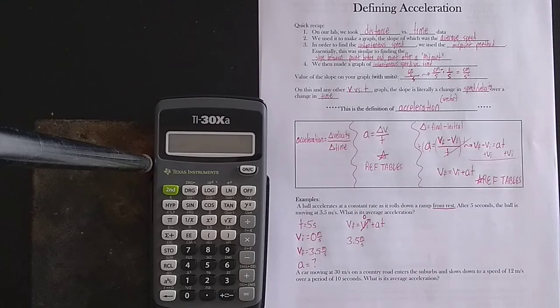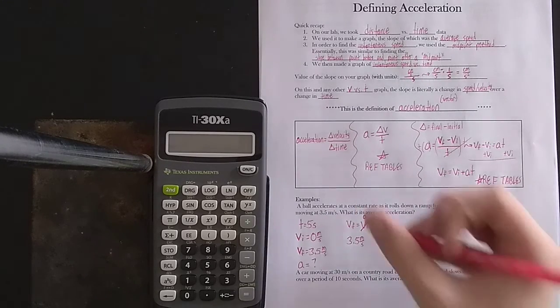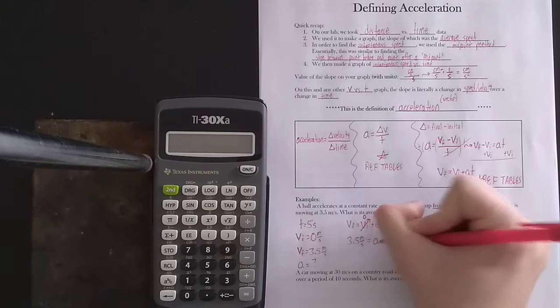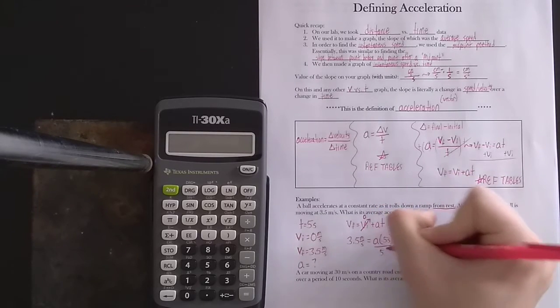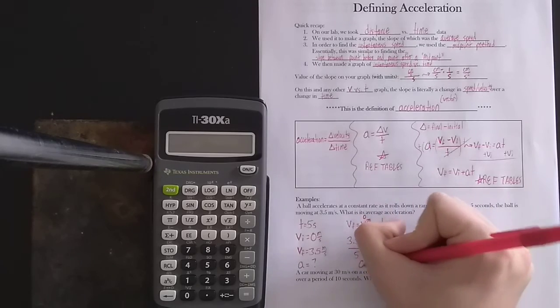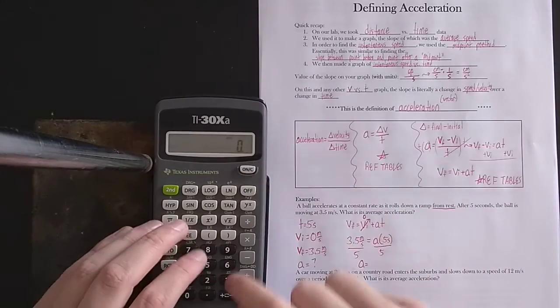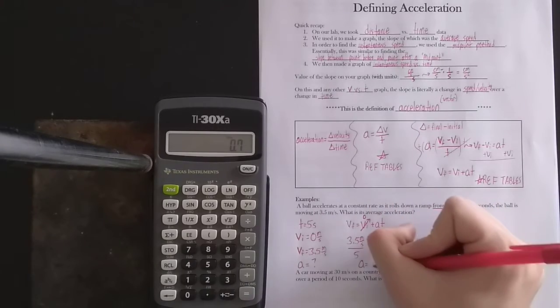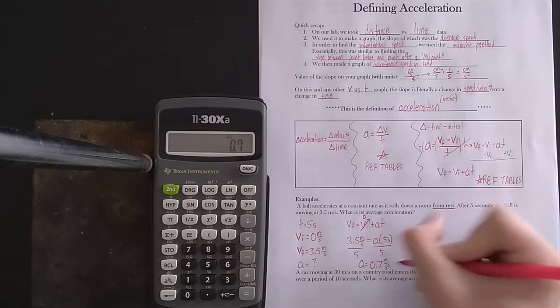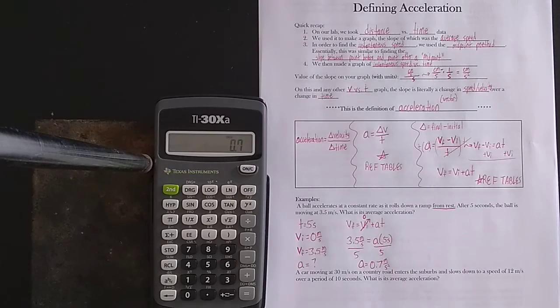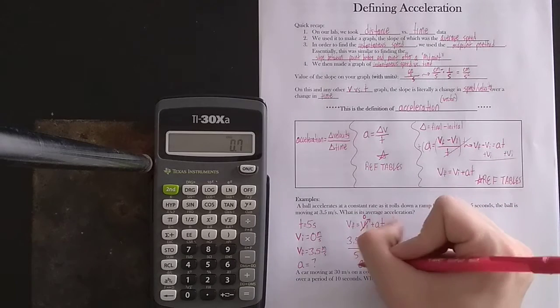All right? Final velocity, 3.5 meters per second, equals A, what we're looking for, multiplied by 5 seconds. I divide both sides by 5 seconds, and I get 0.7, and the units would be meters per second squared. Meters per second divided by another second, or meters per second squared.